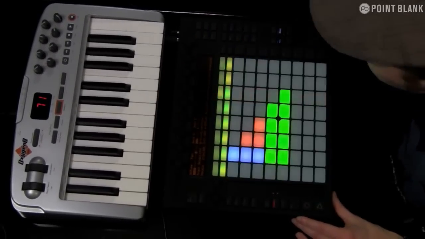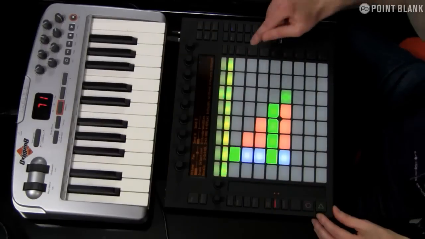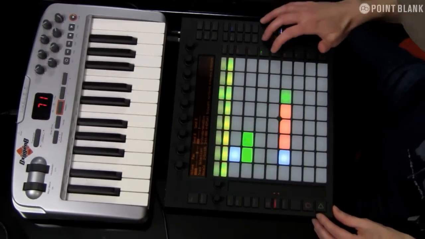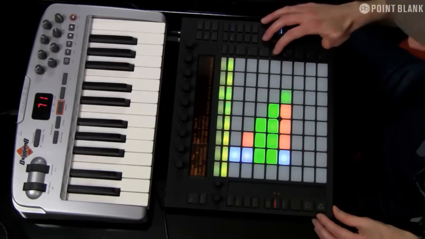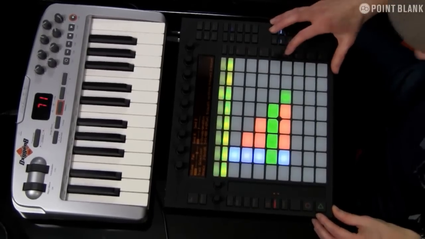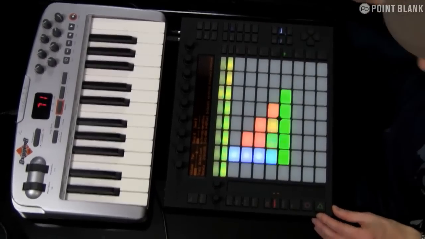So if we go back to the session view now, you can see we've got this nice slide of clips, so we can just go from beat, shaker, cool. So there's a groove, there's a beat.